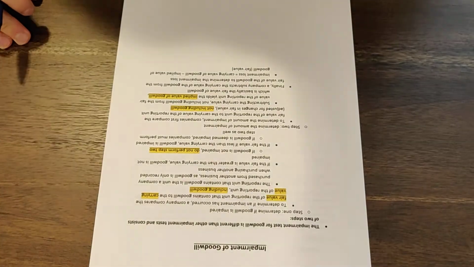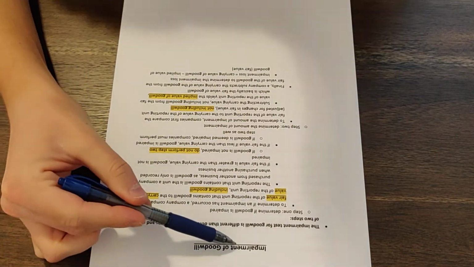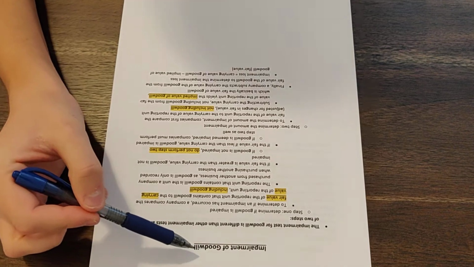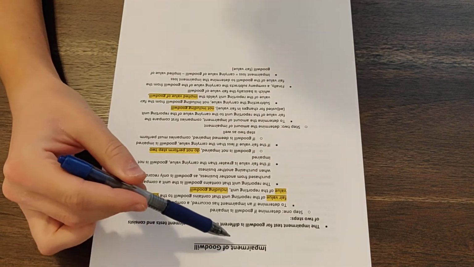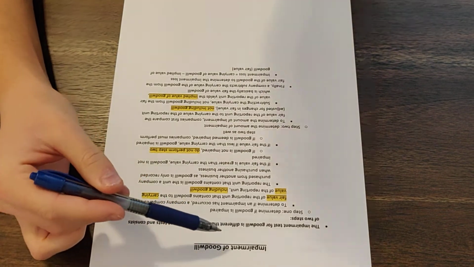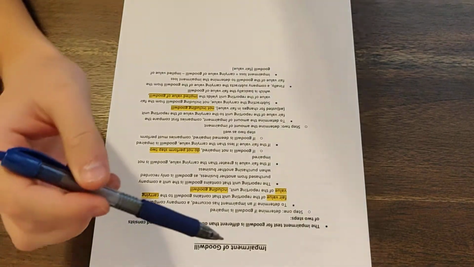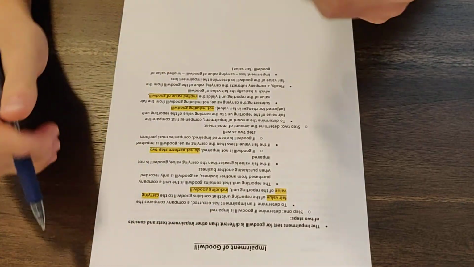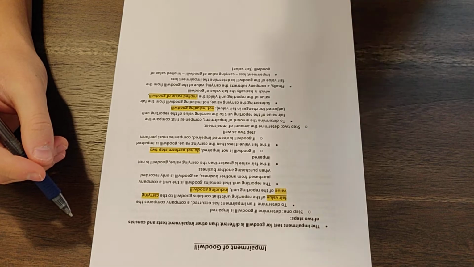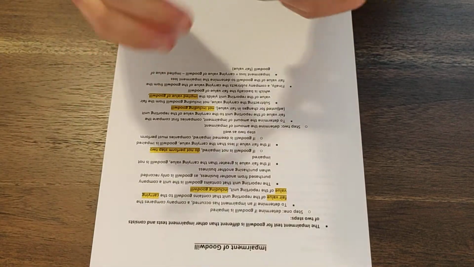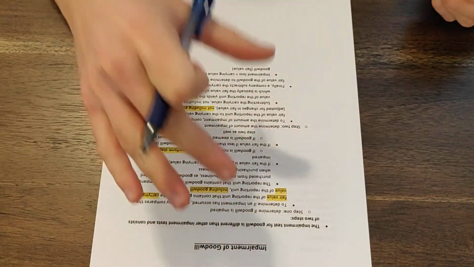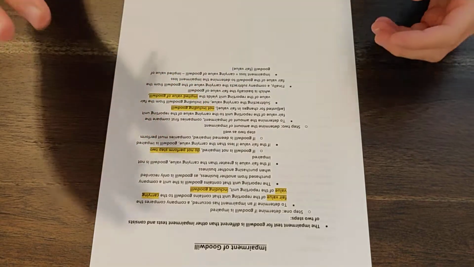Hello everyone, in this video today we're going to be going through the topic of the impairment of goodwill. As I said in the video on the impairment of intangible assets other than goodwill, goodwill has its own impairment test. We have two impairment tests for other types of intangibles, and then we have also an impairment test for goodwill.